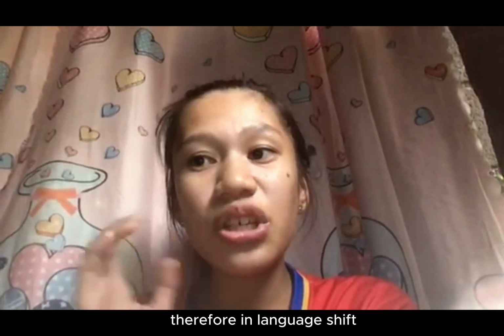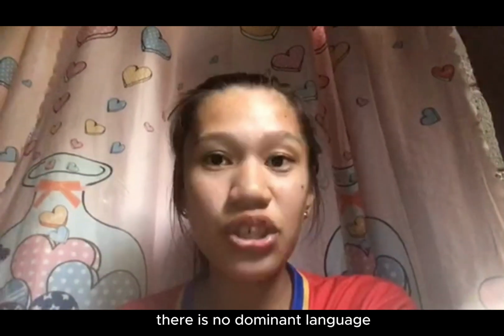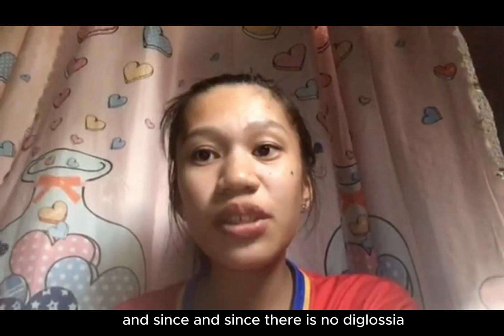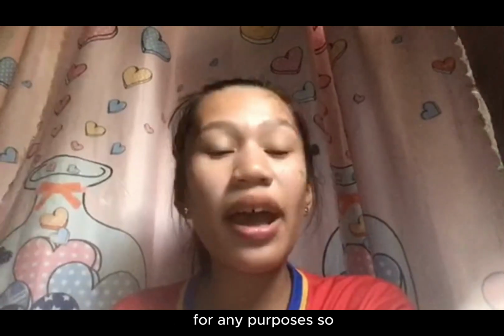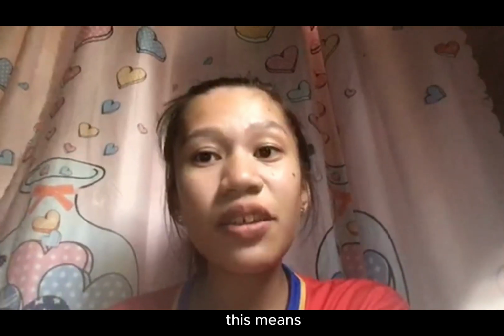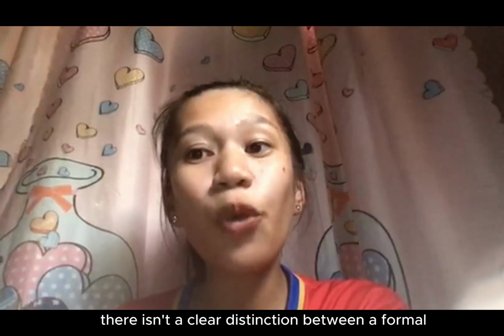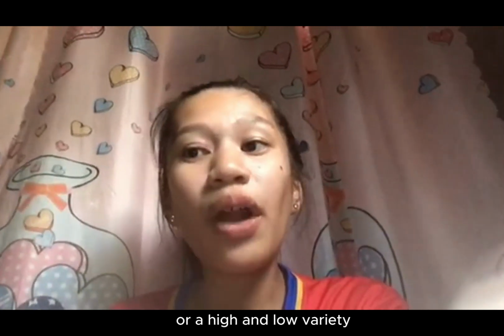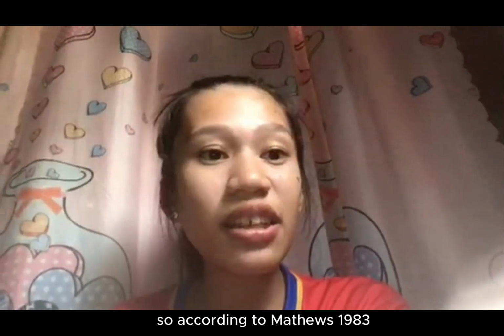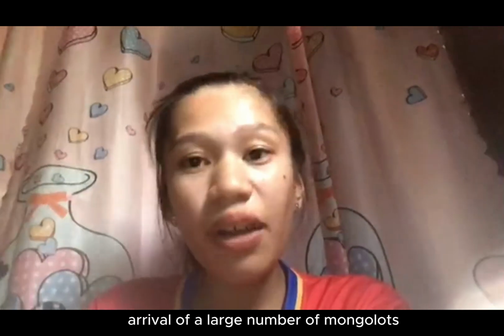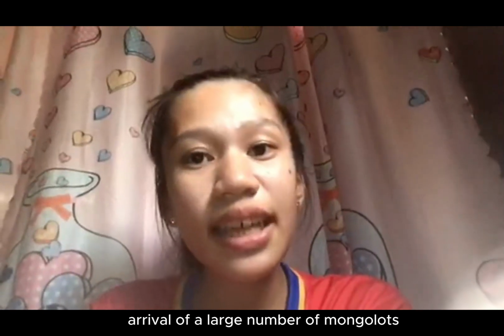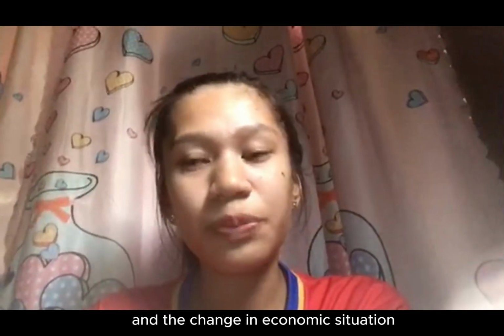Therefore, in language shift, there is no dominant language. And since there is no diglossia, people in that community can use any variety of language for any purposes. So this means there isn't a clear distinction between a formal and informal variety, or a high and low variety. So according to Matthews 1983, there are three factors that influence language shift, which are migration, arrival of a large number of monoglots, and the change in economic situation.